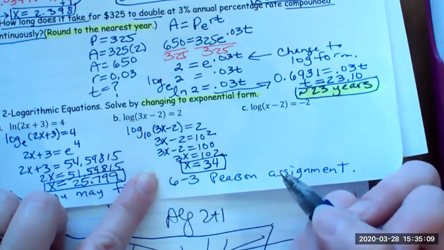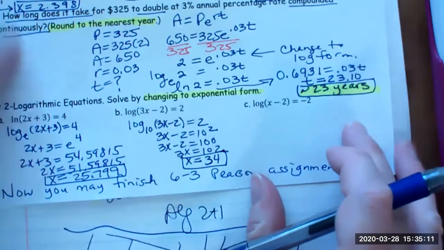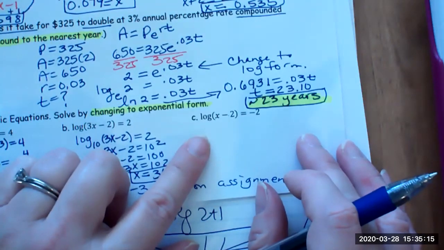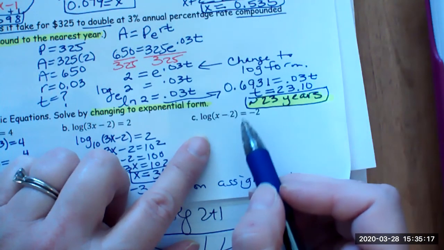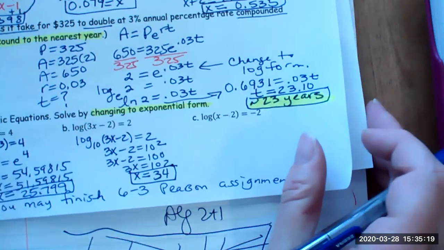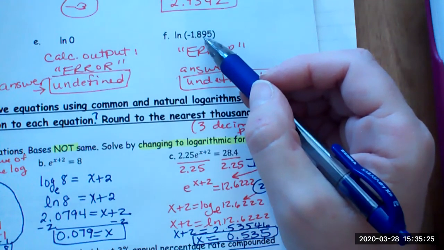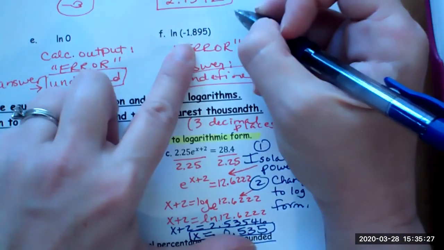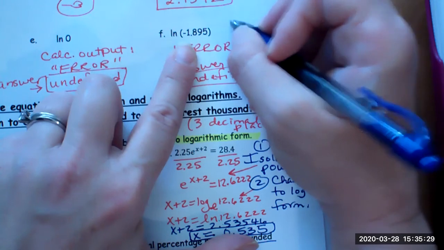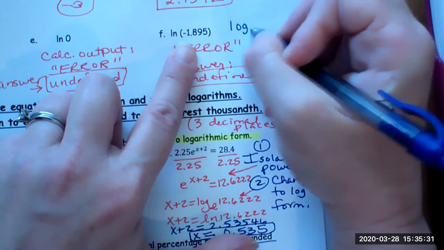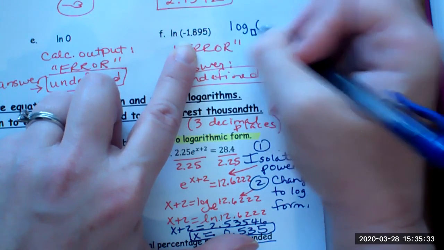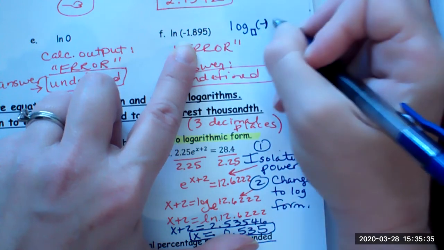And then last but not least, this one I put on here particularly because I want to remind you, remember up here that we can't take the log of a negative. It's undefined. In fact, we can go back up here and just kind of emphasize that. Log of a negative is always going to be undefined.